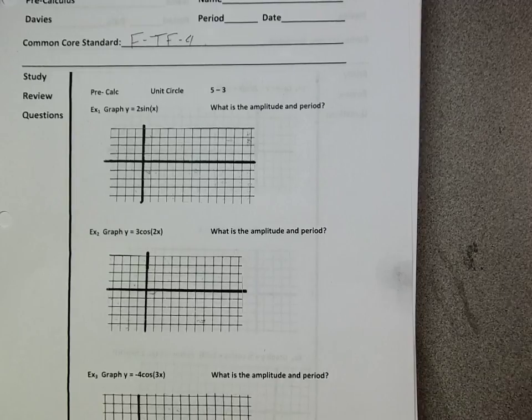Okay, so today we're going to talk about the unit circle, and we unwrap the unit circle to make the sine wave and the cosine wave.